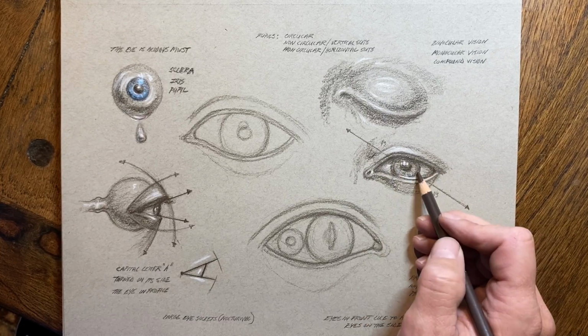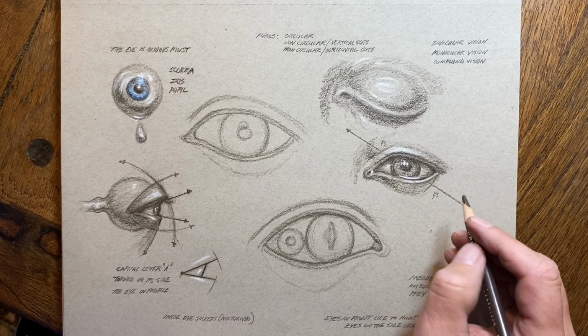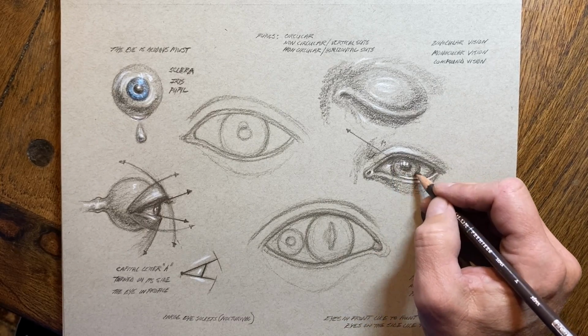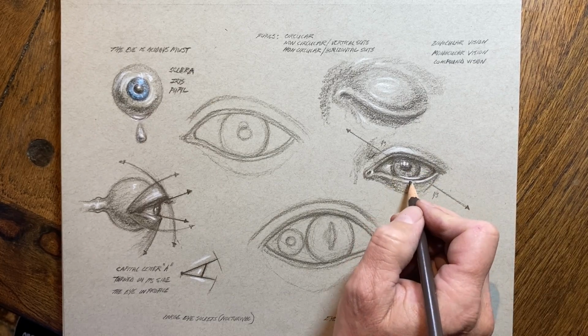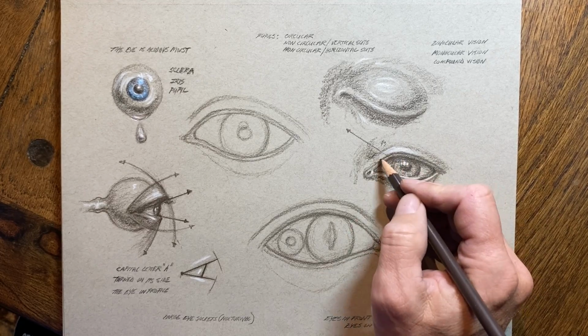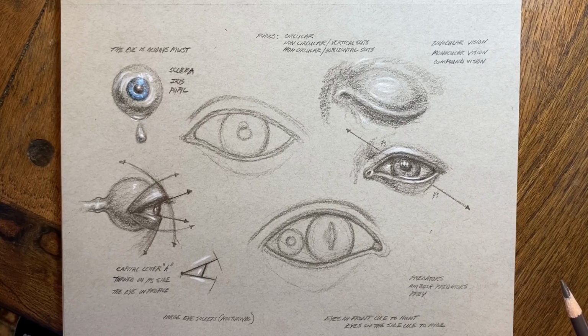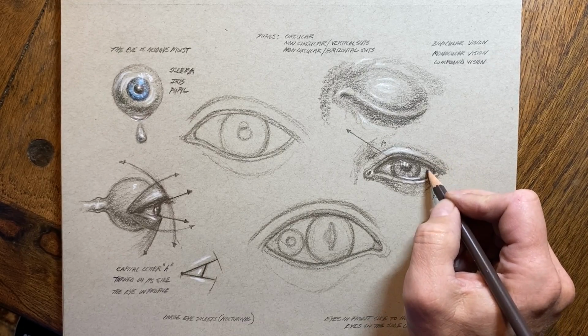If you were going to add color and you were painting, the color would be most likely to be seen in the lower portion, especially when you're doing a portrait of somebody from a slight distance. You can add eyelashes in here if you choose, but most of the time when you're doing portraiture, it's a distraction and it won't look right.